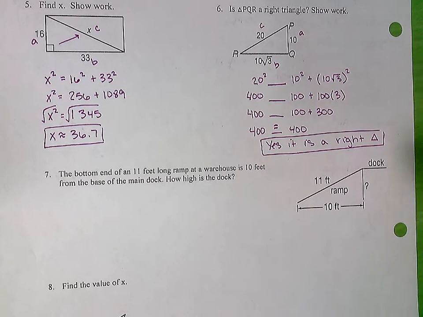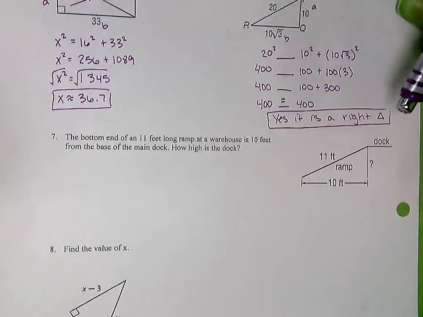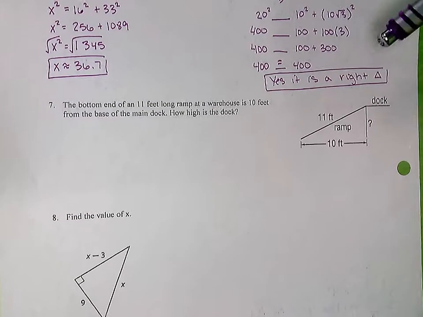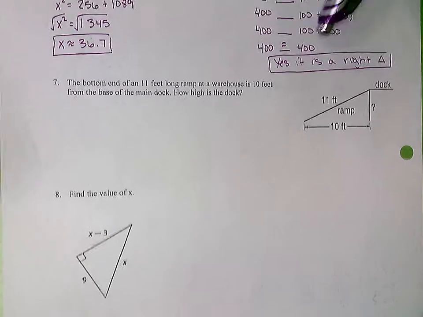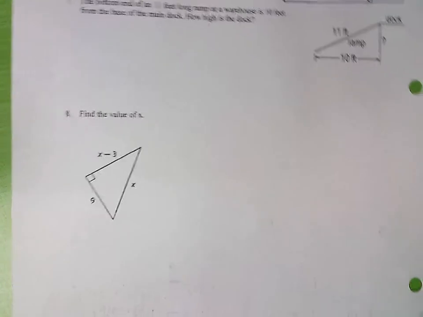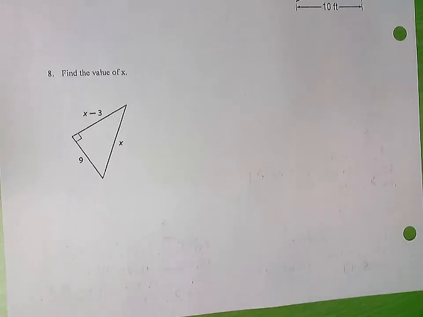All right, so for sake of time, so I can have you start working on your assignment, I want to skip down to number 8. Okay, number 8 is a little bit challenging. So it's what we did yesterday.